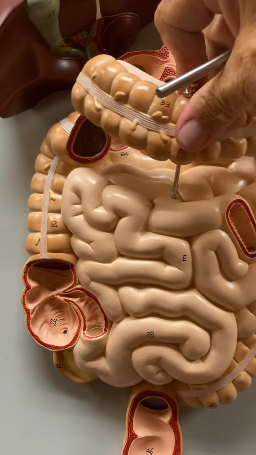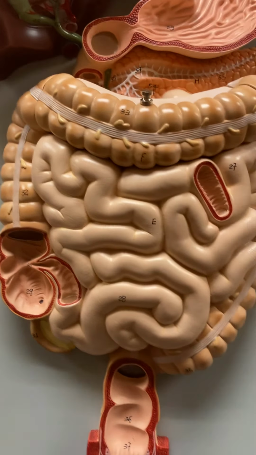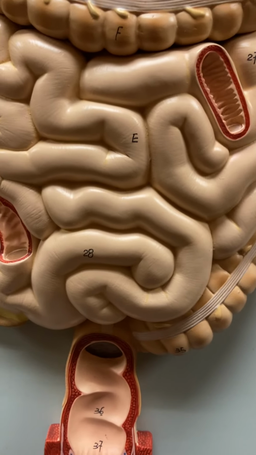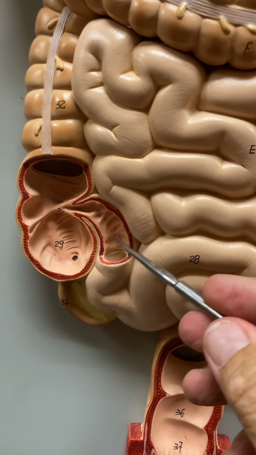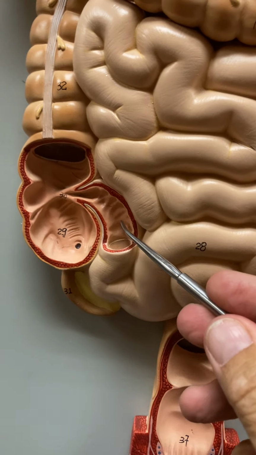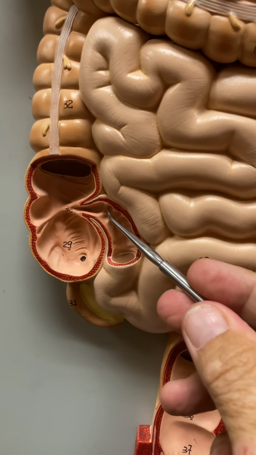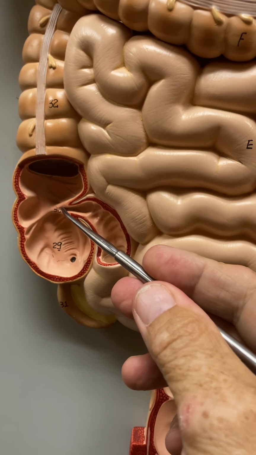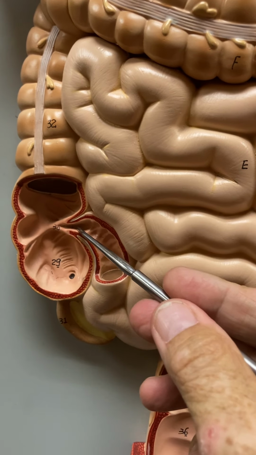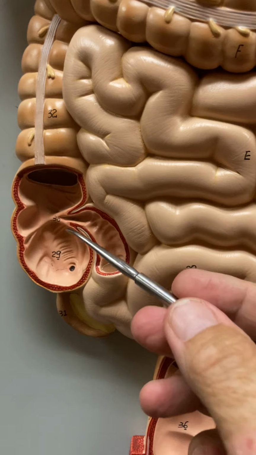I put the large intestine back on here if I can. Now, we're going to have some waste products left, and we're going to have plenty of water left. So here, as this ileum part of the small intestine enters the large intestine, we have another sphincter. Now, it's going to be called the ileocecal sphincter.